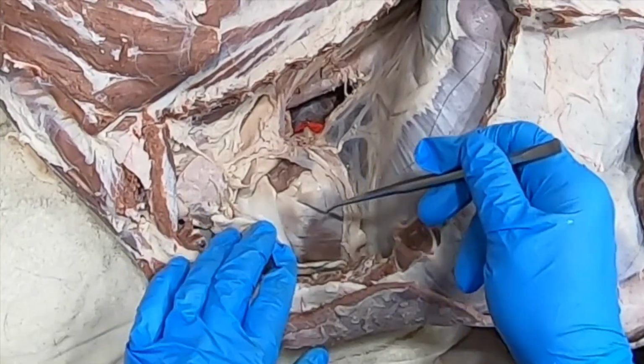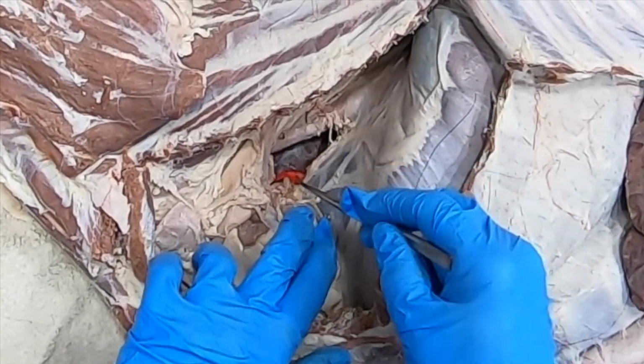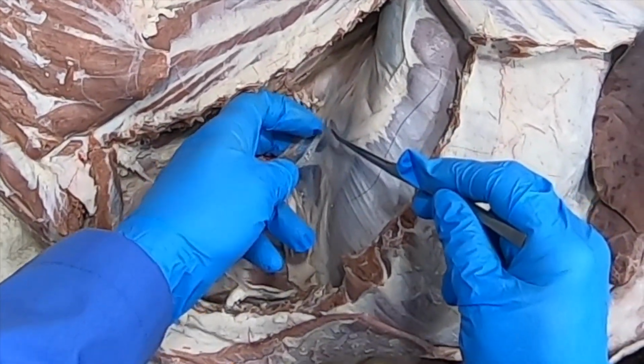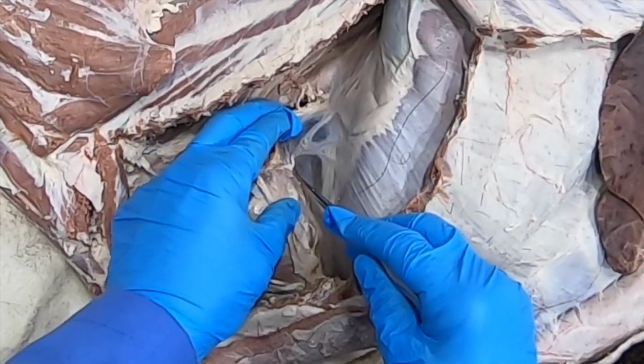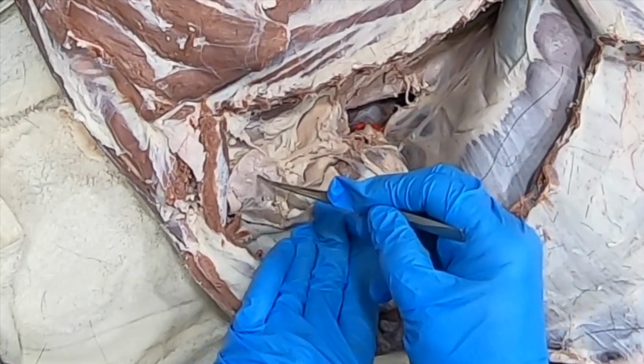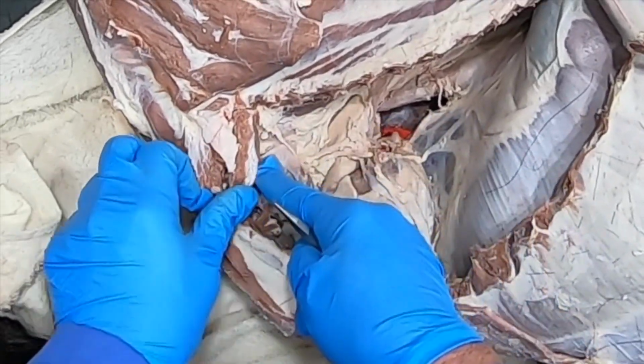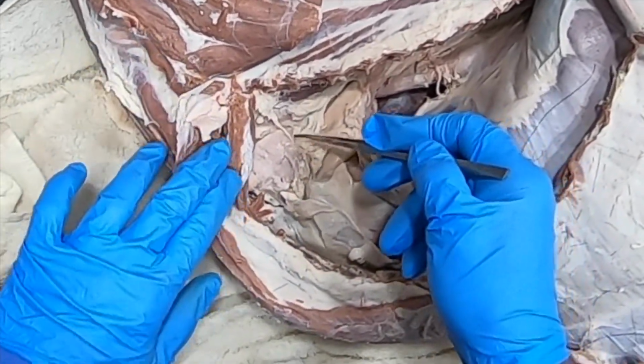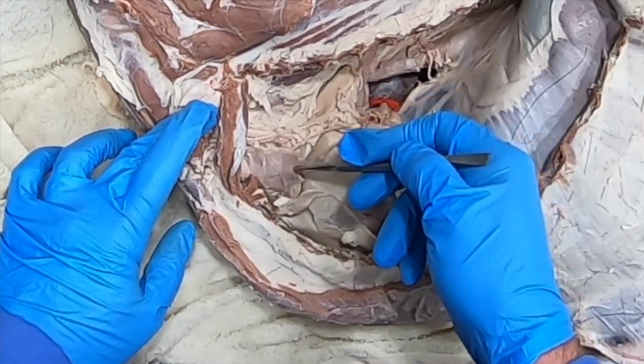Okay, so our mediastinum here, some of the caudal mediastinum has been torn, but we can see here, which was present in our cranial mediastinum before we dissect it out, is our thymus.